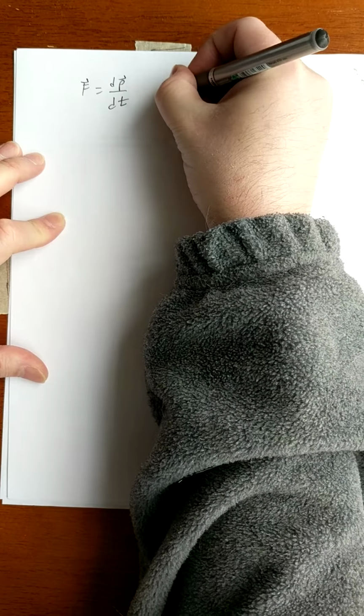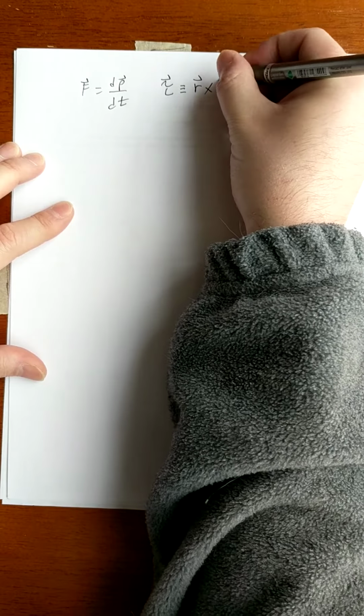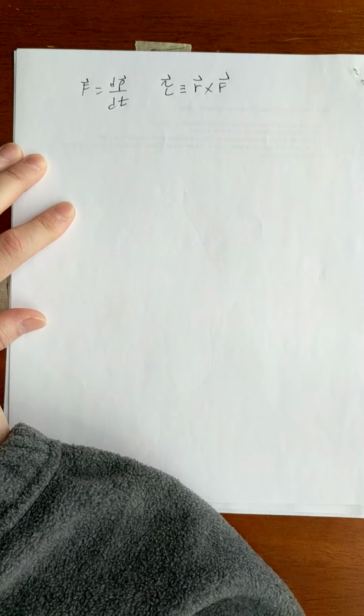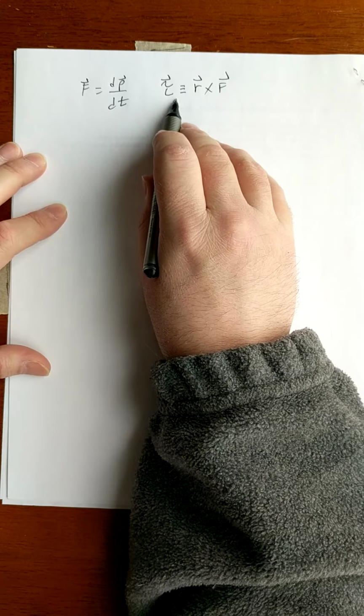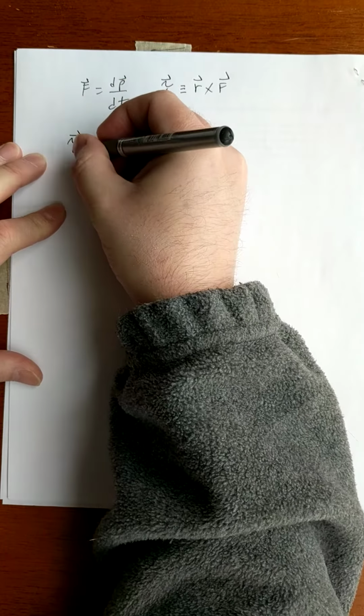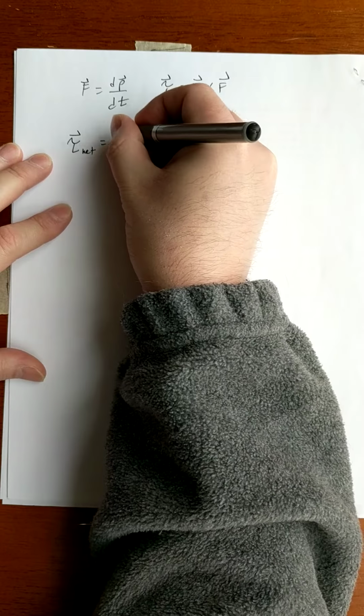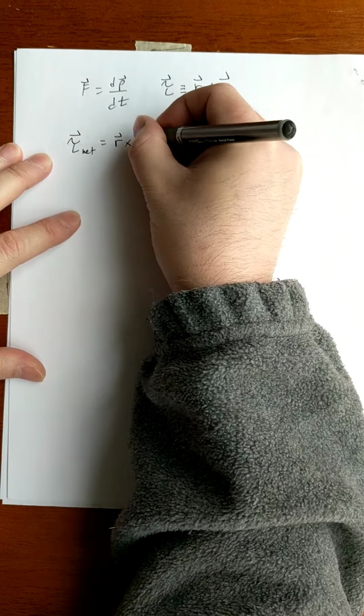So we'll start with our definition of torque that we have now with our cross product, R cross F. And now we're going to consider this for a net torque. So not just one torque, but many torques added up with one little simplification.